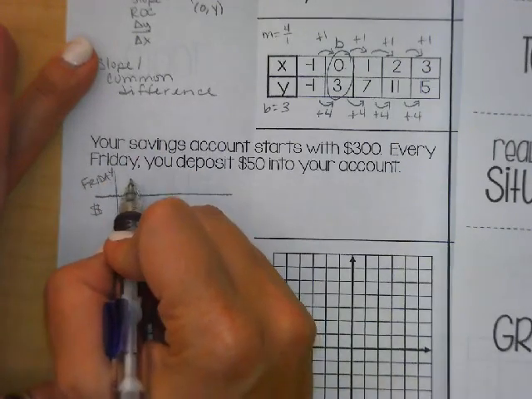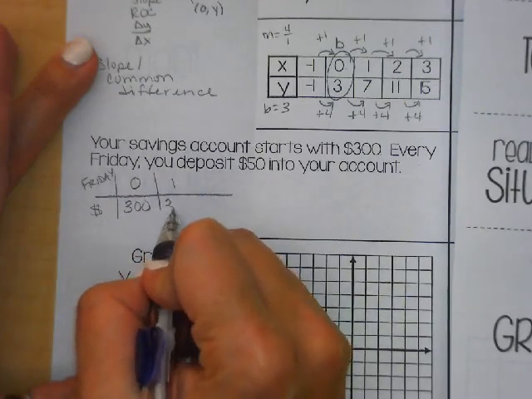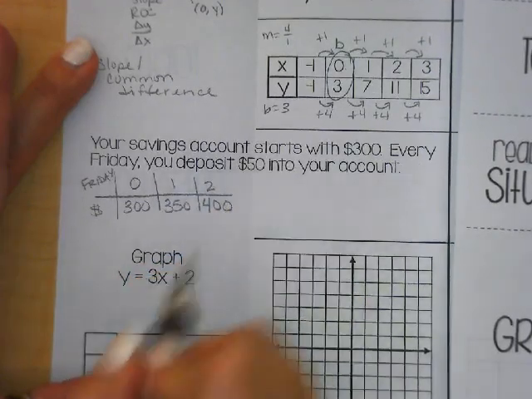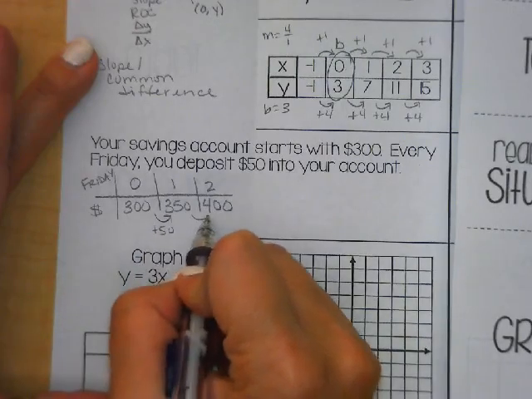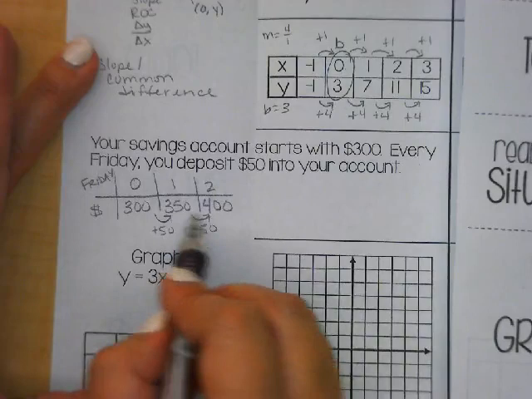So you're starting with 300. After the first Friday, you have 350 and 400 and so on. So you can see that slope, common difference, right here.